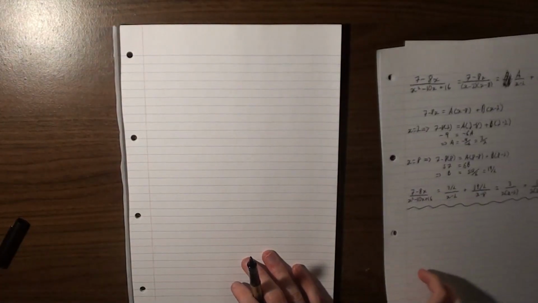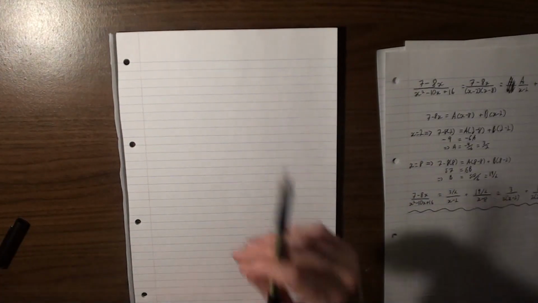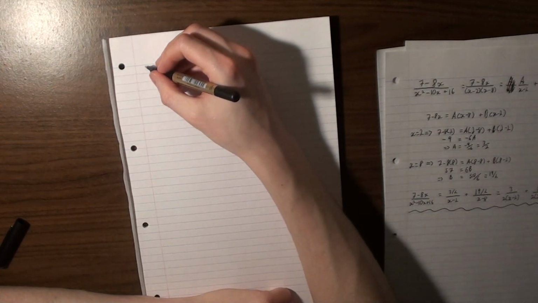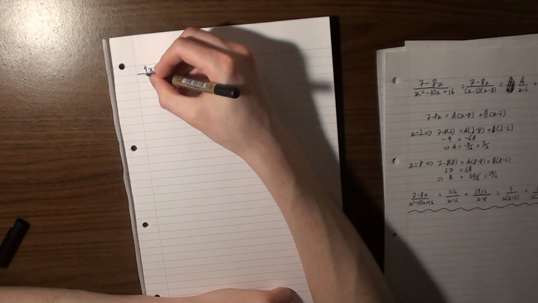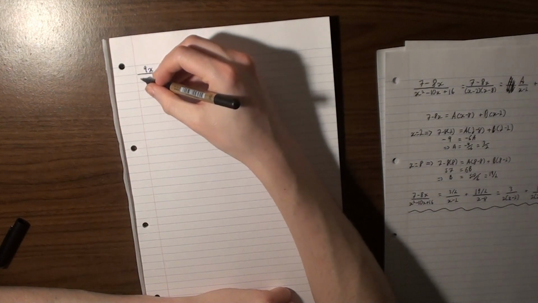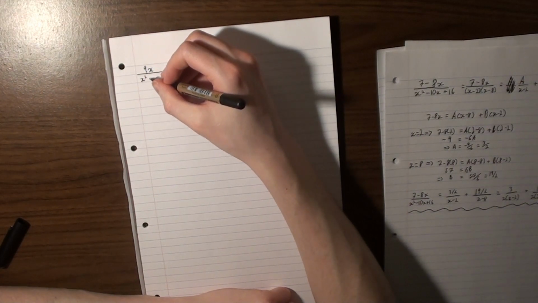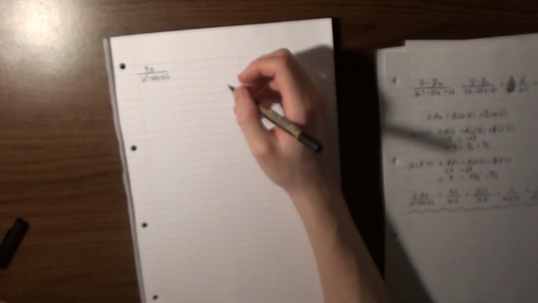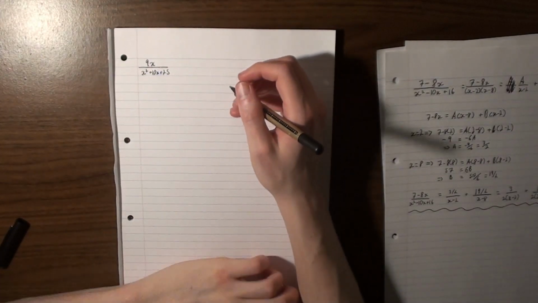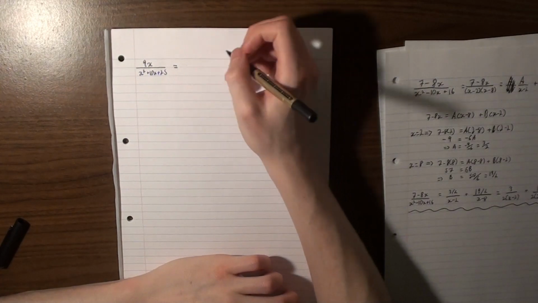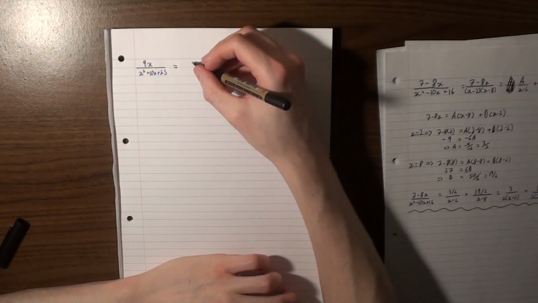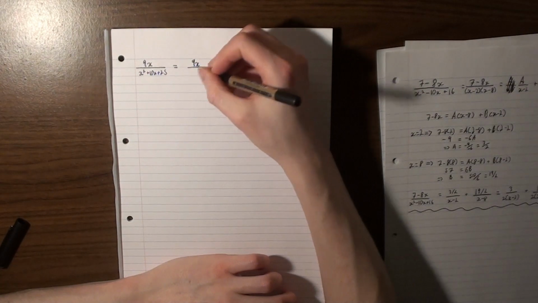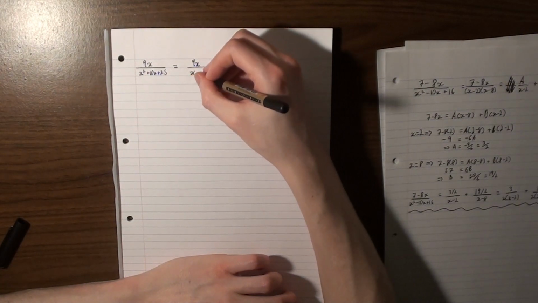So let's have a look at how we actually tackle that. So let's do 9x over x squared plus 10x plus 25. Okay, so first of all let's factorise that. That's going to be equal to 9x over x plus 5 squared.